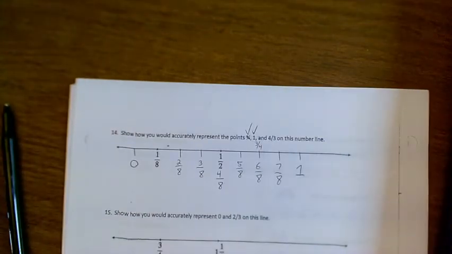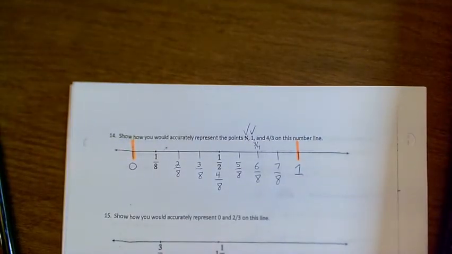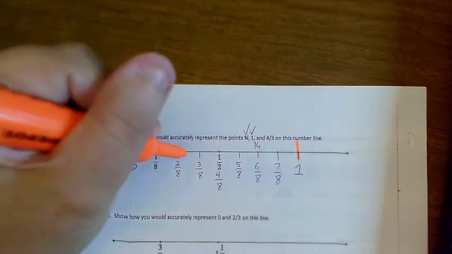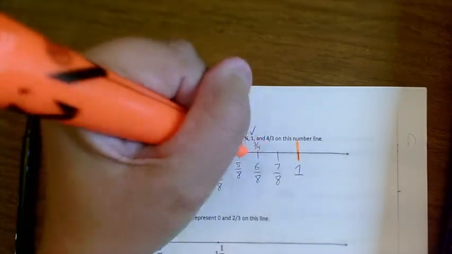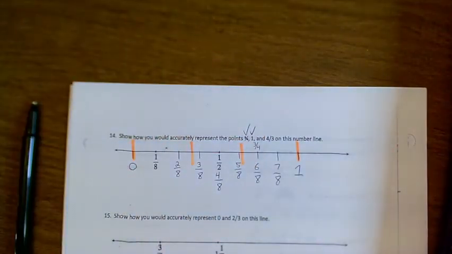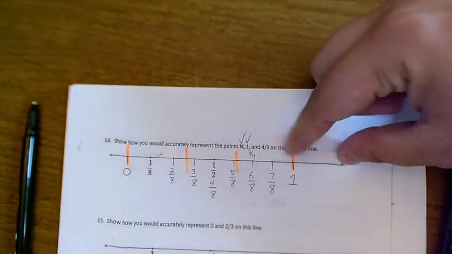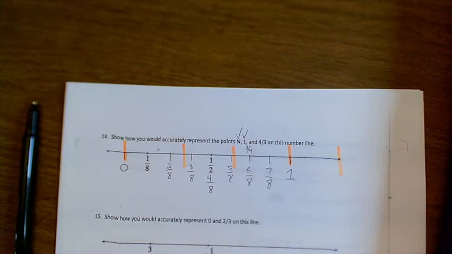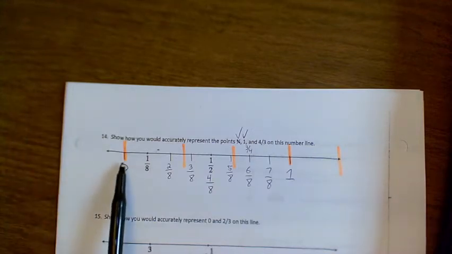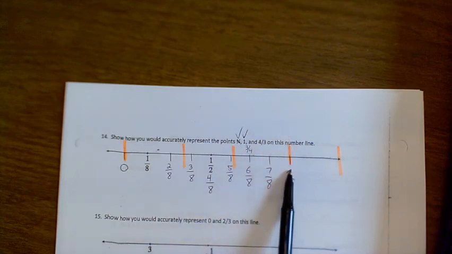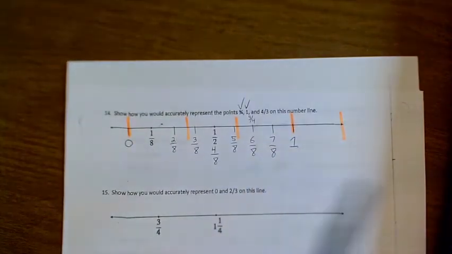So we know where 0 is, and we know where 1 is. So in order to make 4/3, we would have to split this into 3 equal size pieces. So let's try that. So maybe that's about right there if we estimate. So then if we take about that same distance in the opposite direction, we would have 1/3, 2/3, 3/3, which is 1. So then 4/3 should be right here at the end of our arrow. Okay, so that's where 4/3 is located.